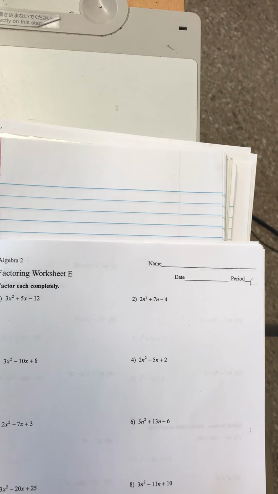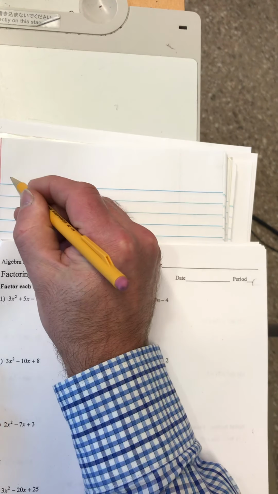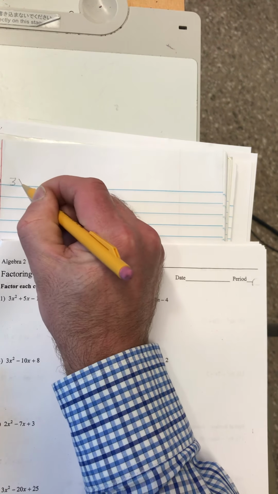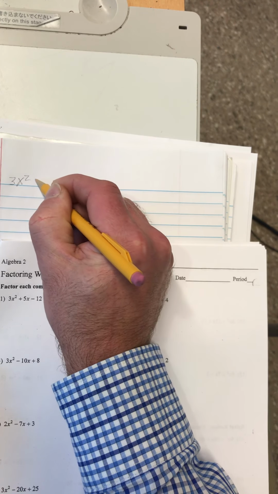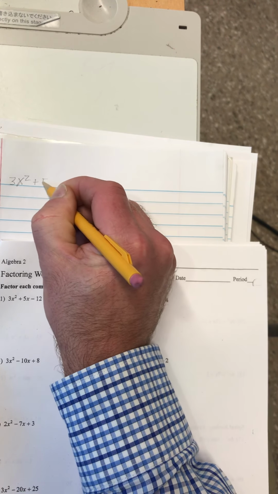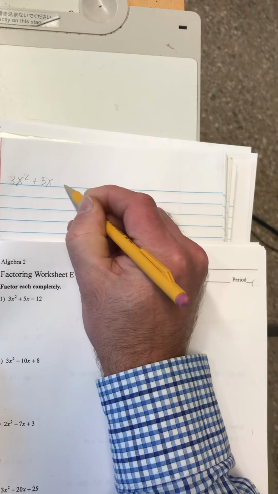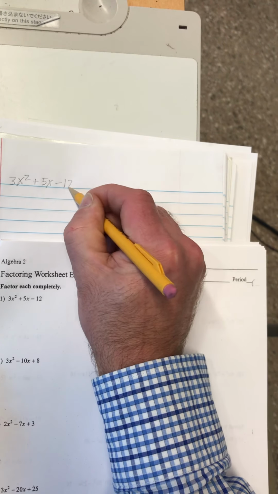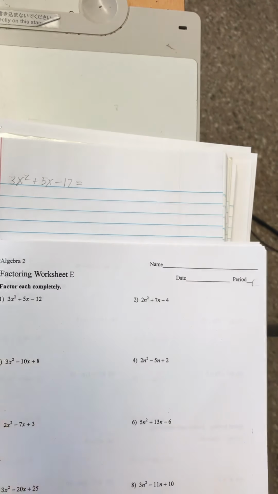So I'm looking at worksheet E, and if I were doing this the hard way, I would say 3x squared plus 5x minus 12. Are we supposed to turn in worksheet E tonight? We should actually, you'll have until Monday. Oh, okay? But if you go ahead and turn it in tonight, that'll be great.